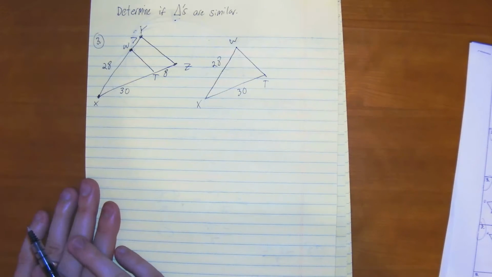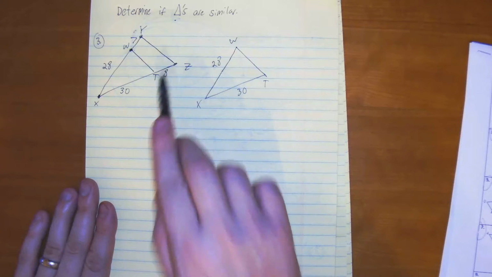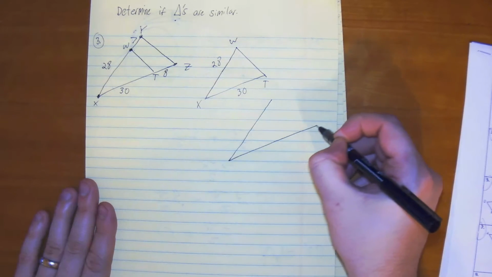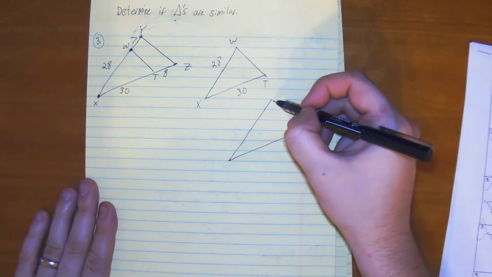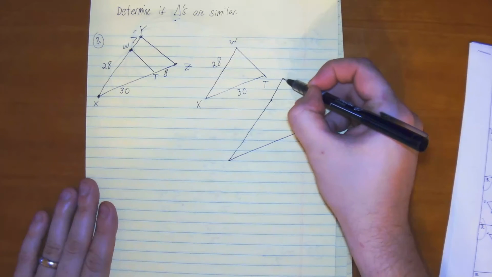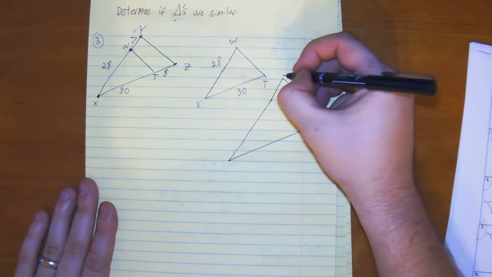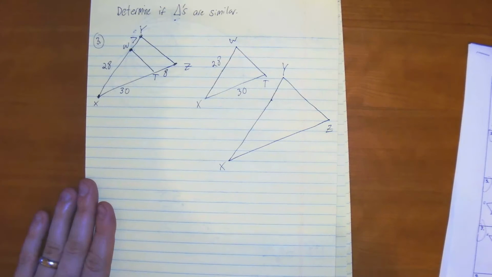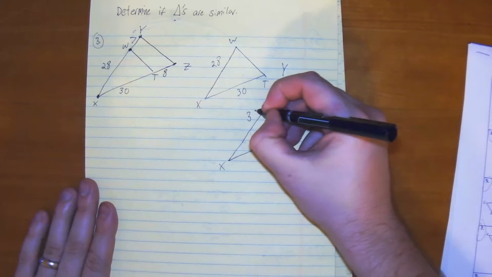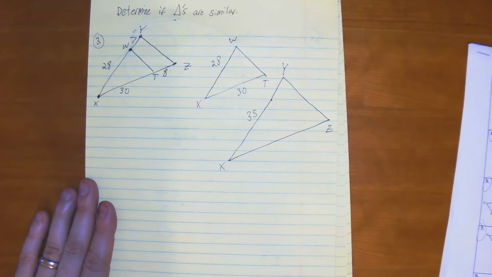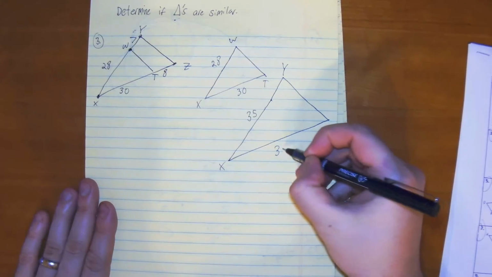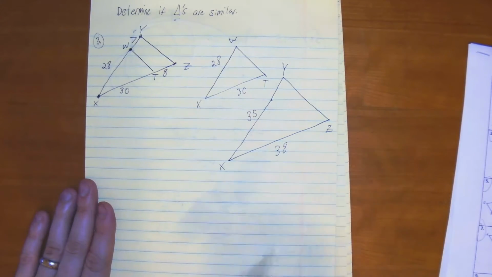And then our larger triangle is Y, X, Z. So YXZ, we have a length of XY, which is 35. And then we do have a length of 38. 35, 38.